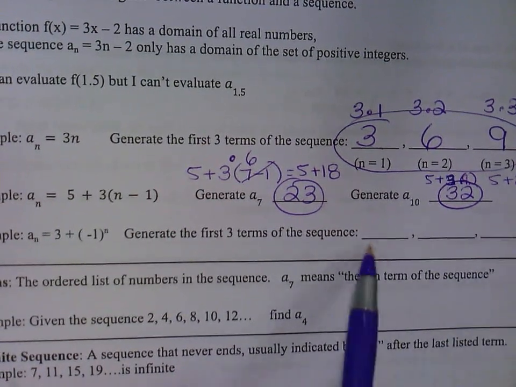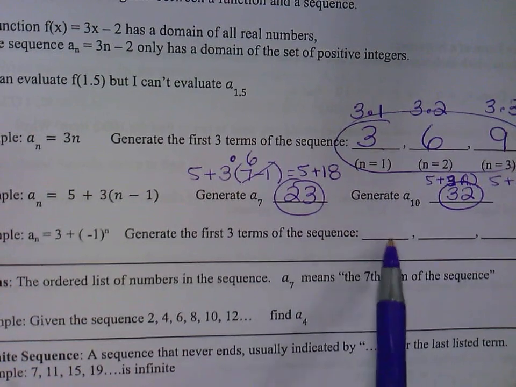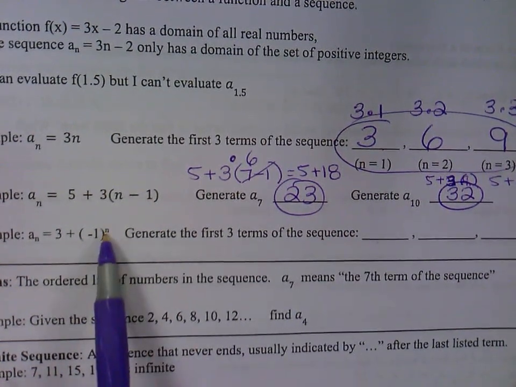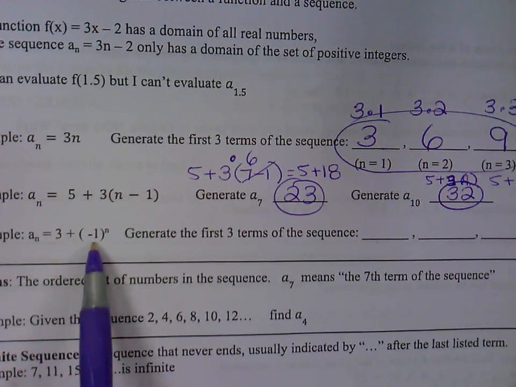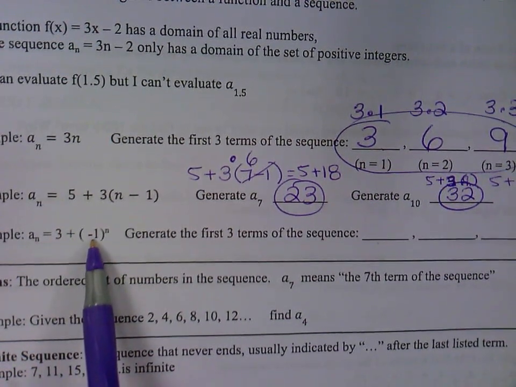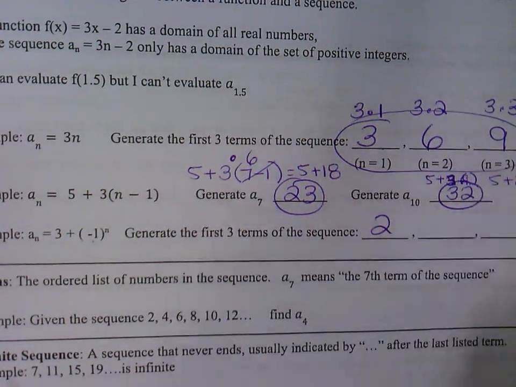So this time they didn't tell you what to plug in. You need to know to get the first term, I plug in the number 1. So I would take 3 and I would add just -1, right? Because -1 to the first is -1. So 3 plus -1 would just be 2.